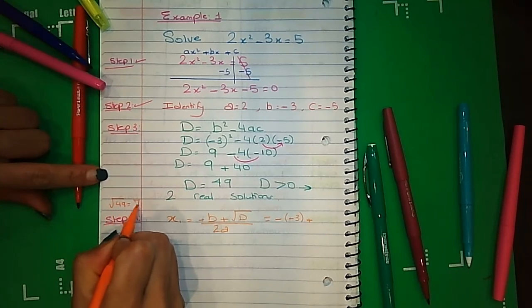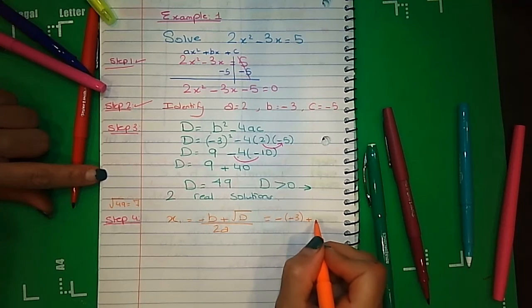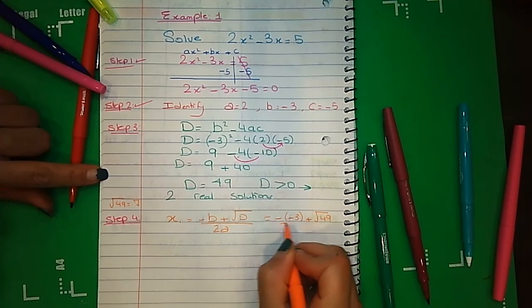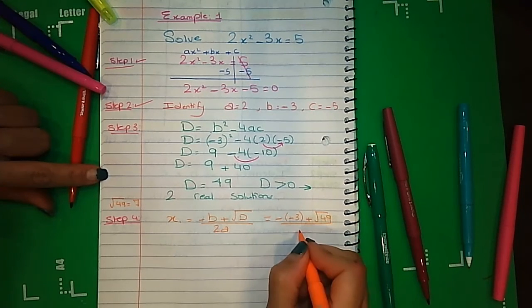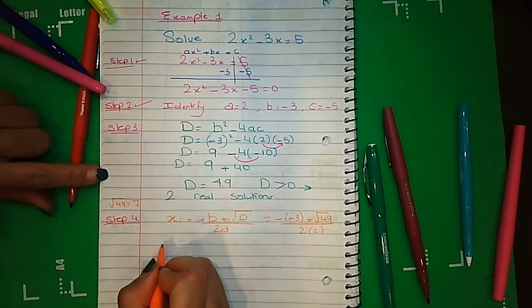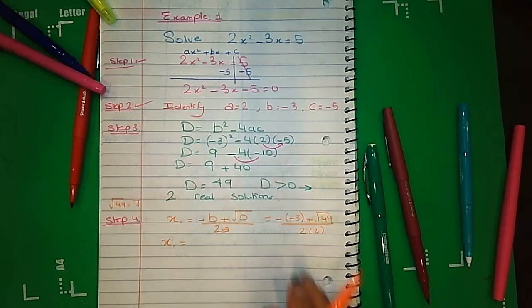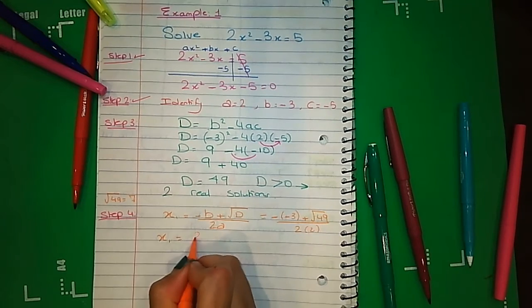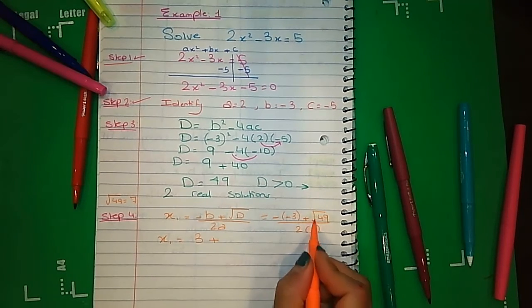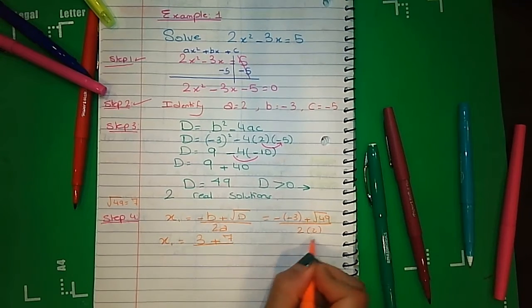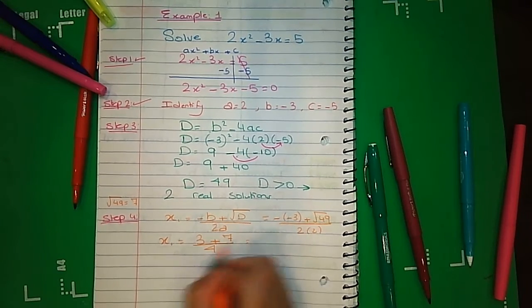It's 7. So I can just go ahead and plug it in, or let me just write it down. Over 2 times 2. So x1 is negative times negative is positive 3 plus square root of 49 is 7 over 2 times 2 is 4.